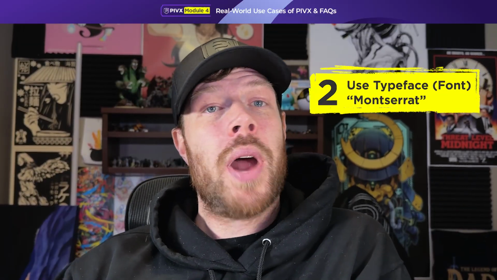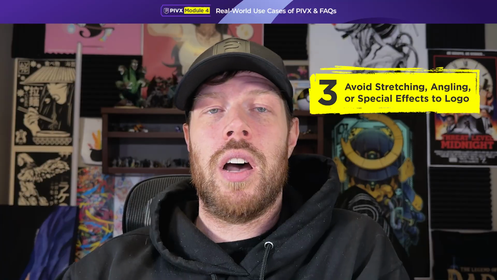2. The primary typeface for the PIVX brand is Montserrat. Its diverse style set allows us to create visual hierarchy and effectively highlight key information across all design elements. 3. Avoid stretching, angling, or adding special effects to the PIVX logo. In cases where AI is used to generate a design, ensure that the PIVX logo is not altered in any way and that the text is readable.